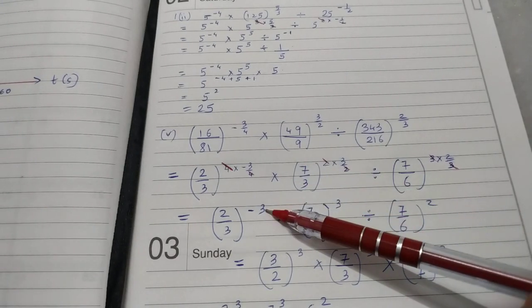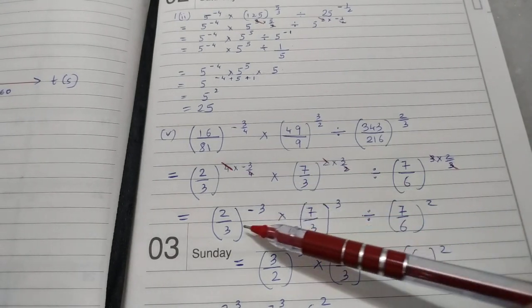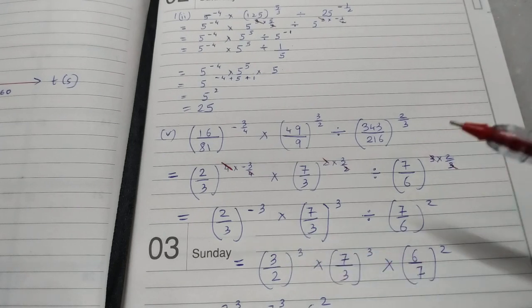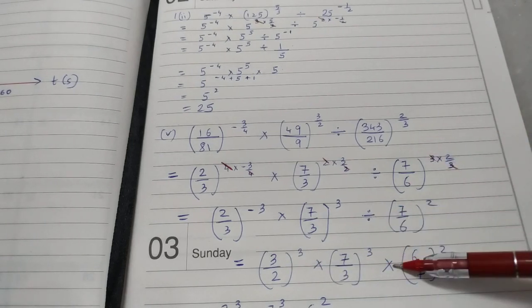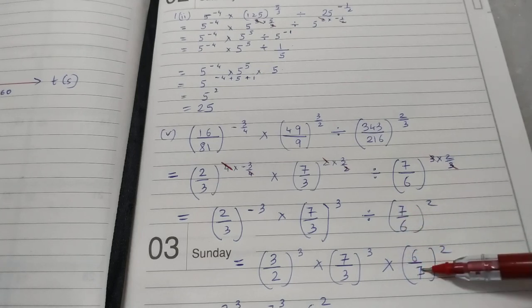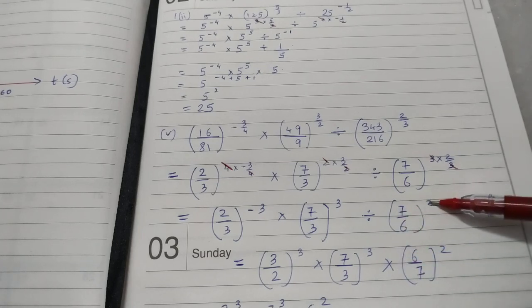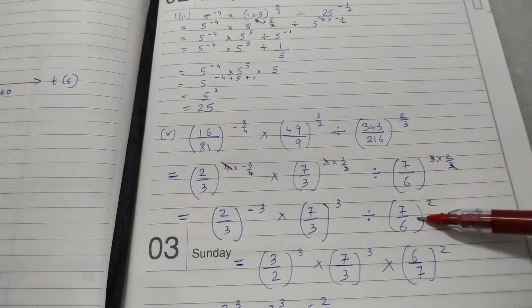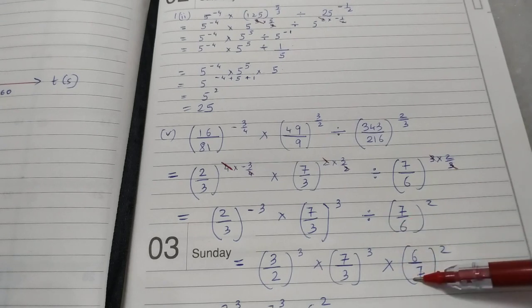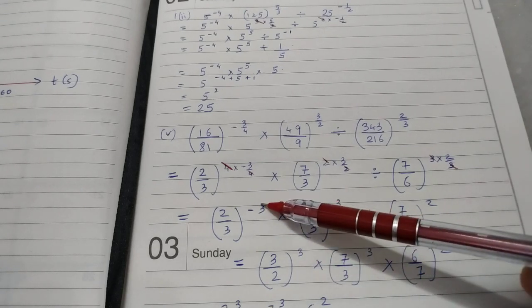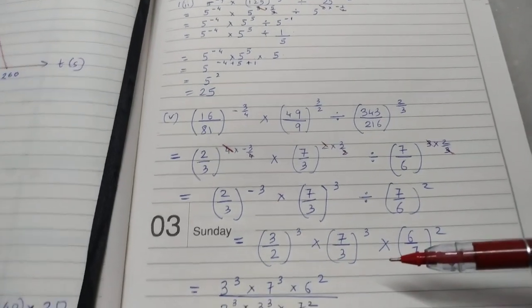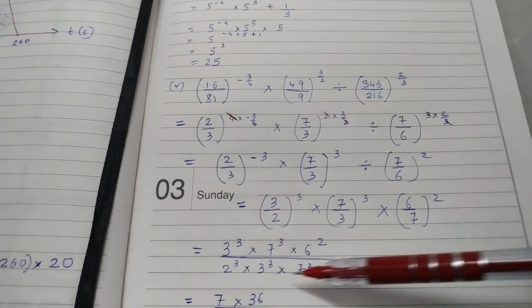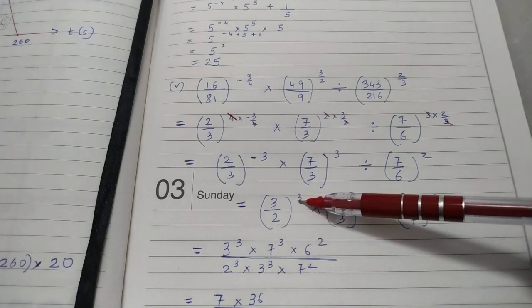Now I see a negative power, so let's make it positive by taking the reciprocal of the base. And I see a division sign, so let's write multiplication with the reciprocal of this fraction. Now notice here the sign of the power did not change, because I did the reciprocal simply because of the rules of division and multiplication of fractions. Whereas here I use the rules of power, so I change the sign. Next, the numerators and denominators are just written because the powers go for each of them.